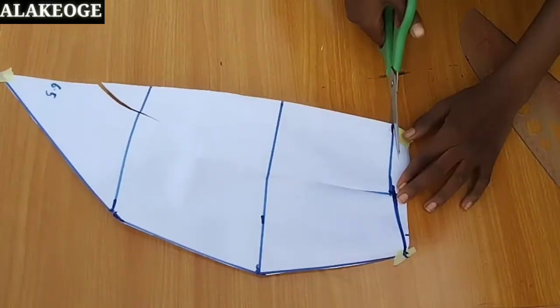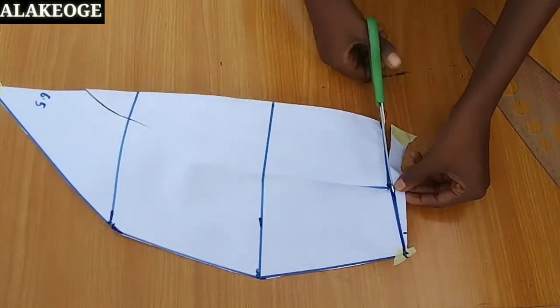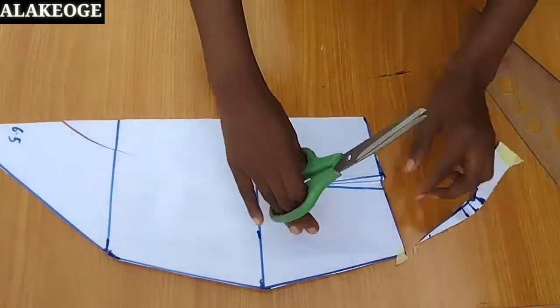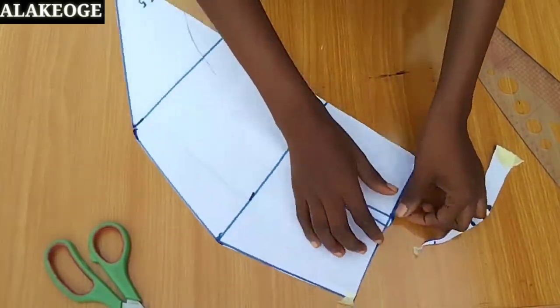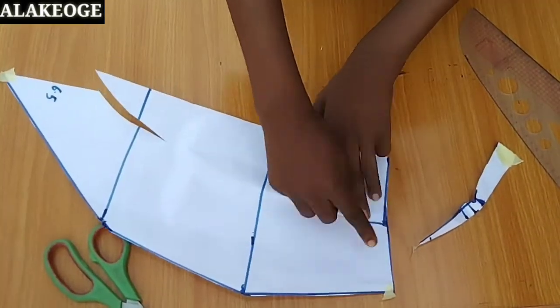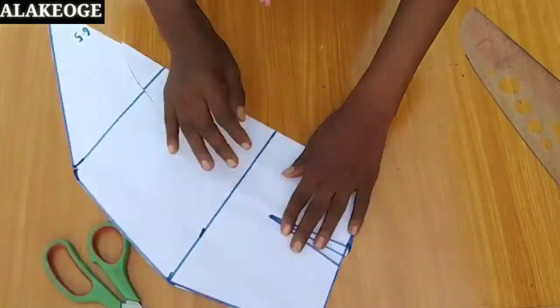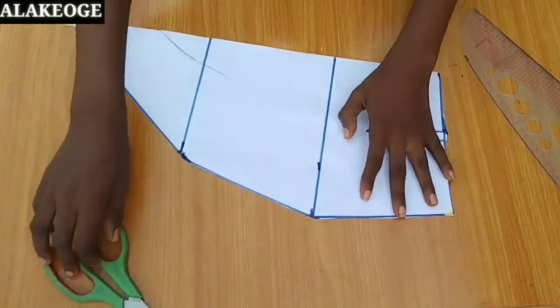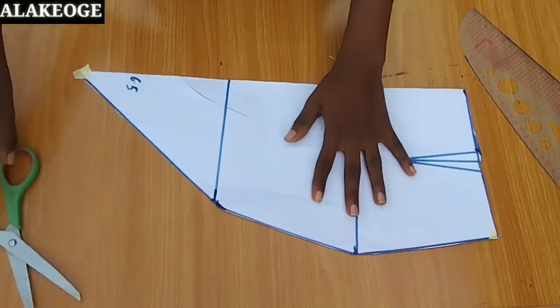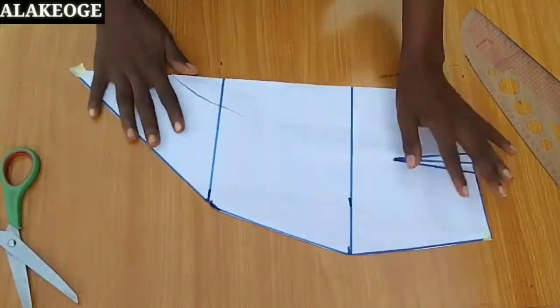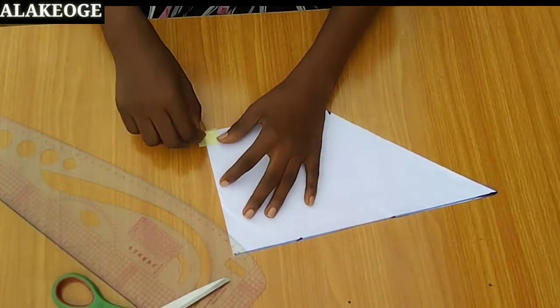You're just going to fold your allowance together. So see, as I'm cutting there, I folded it together and here. So once I'm joining this together, I won't have any shortage on one side. Can you see how it's straight like right there? So this is all for the upper part of the skirt. I'm just going to go ahead and set the upper side of the skirt aside and work on the lower part.